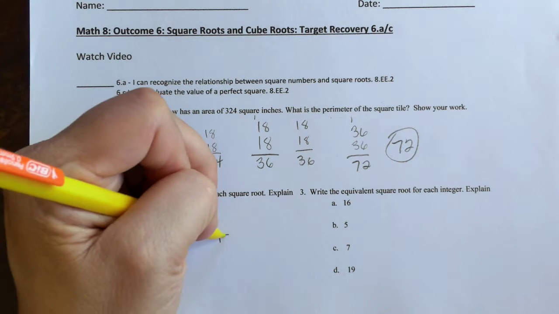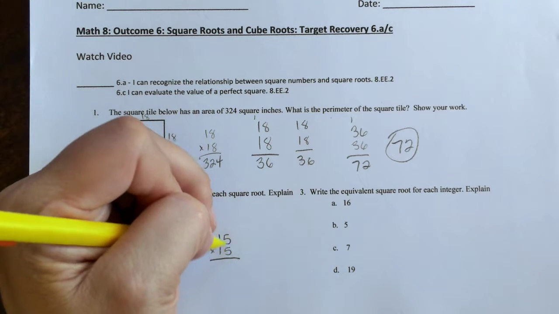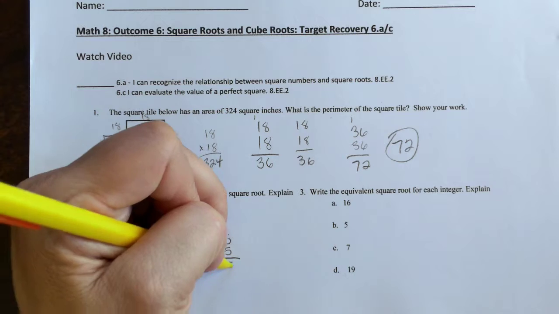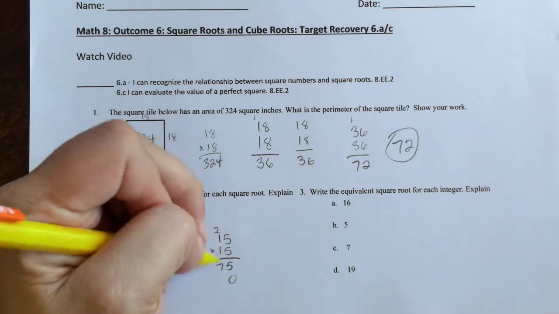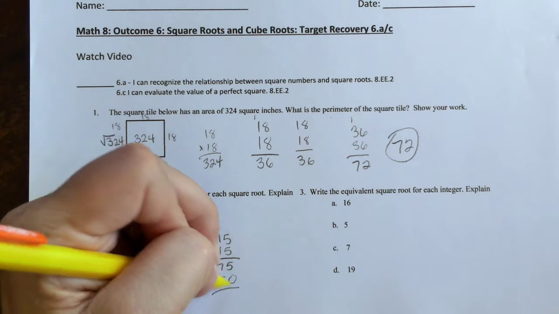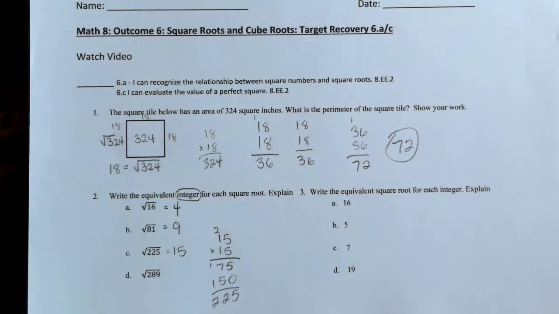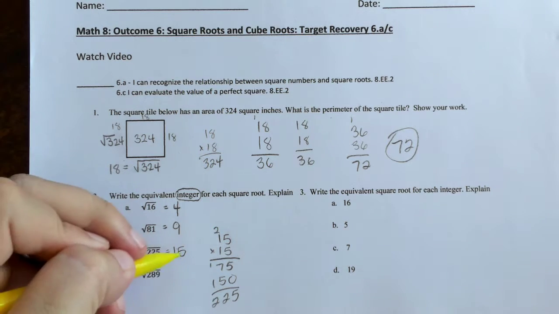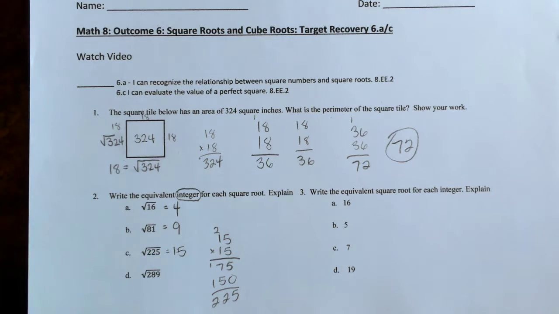I would see that by doing 15 times 15: 5 times 5 gives me 25, then I carry, and I'd end up with 225 as the answer. And so I know 15 times 15 is 225, therefore the square root of 225 is 15.